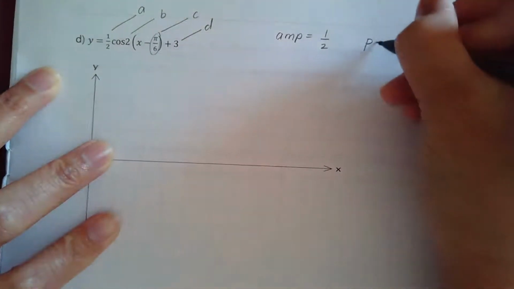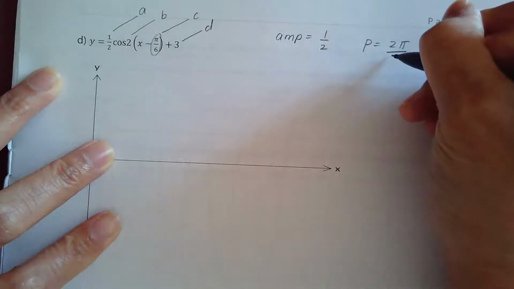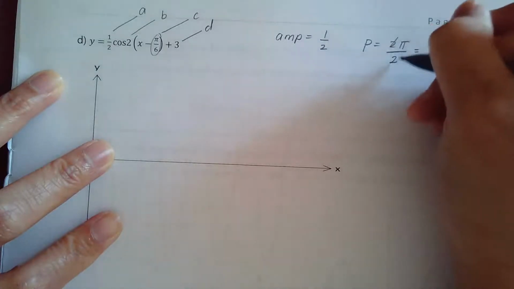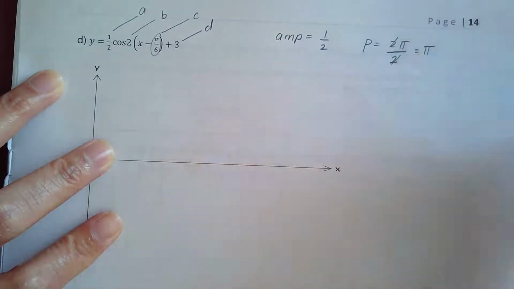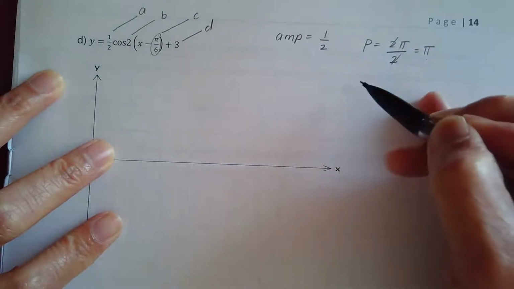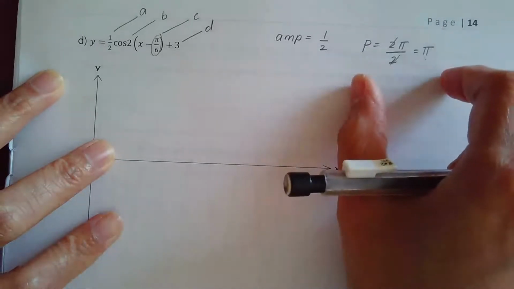Then our period is going to be 2 pi over B, which is 2 pi over 2. Cancel, cancel. That means pi. That period means one whole wave should be in a span of pi.